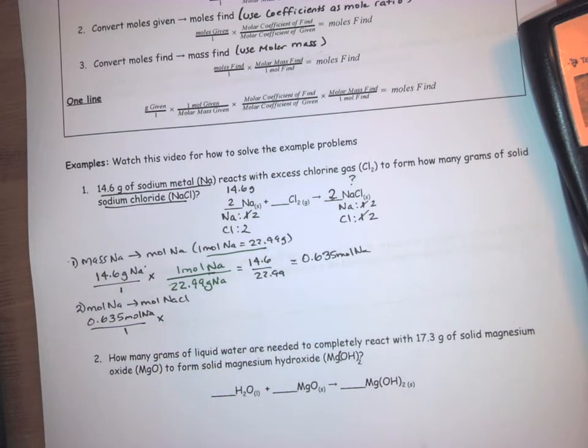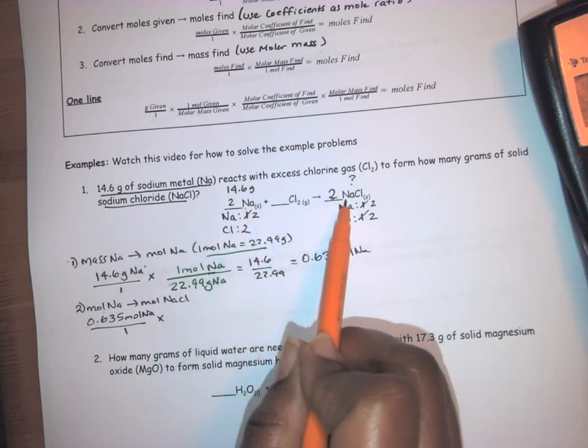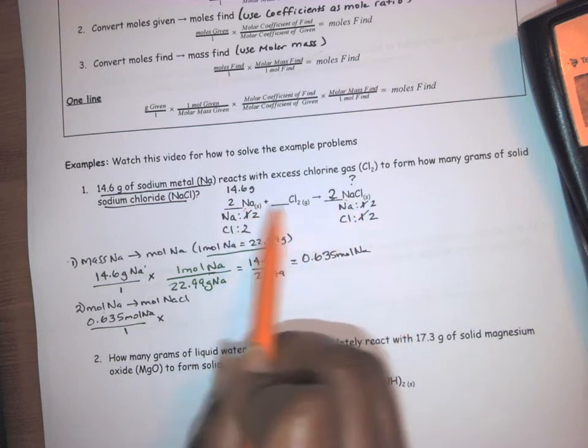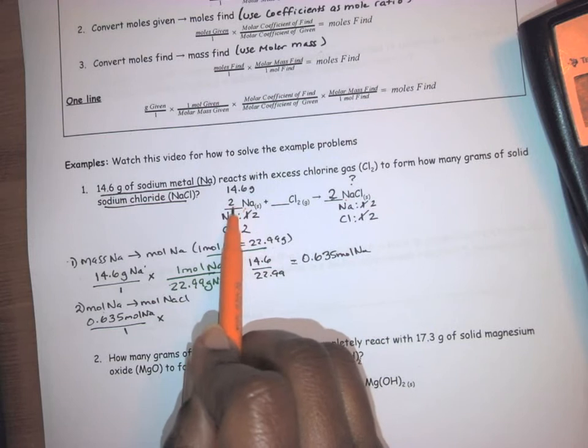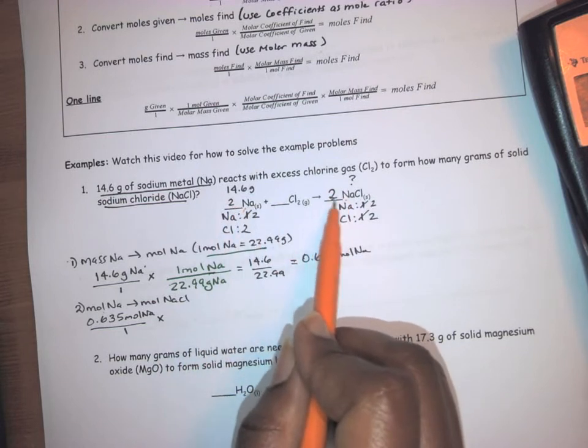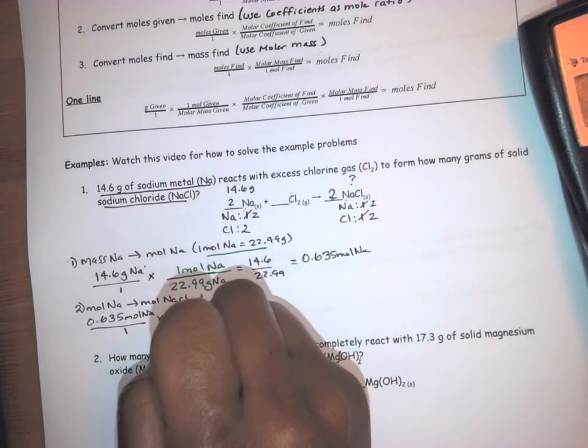We go back to our equation. I'm trying to convert from moles of Na to moles of NaCl, so I have to find those two things in the equation. I see there are 2 moles of Na, because there's a coefficient of 2, so 2 moles of Na is equivalent to 2 moles of NaCl.